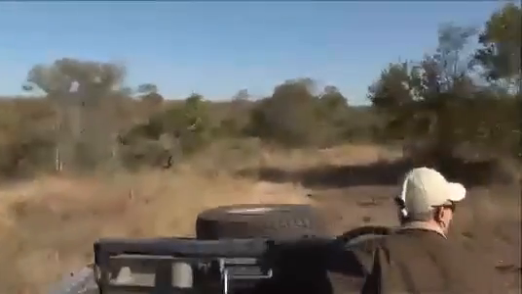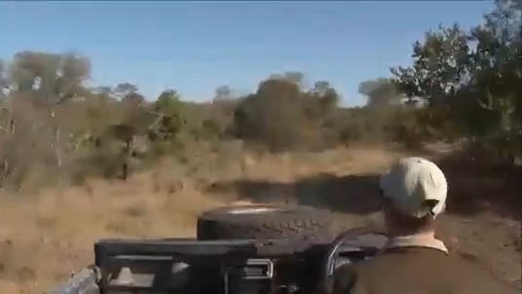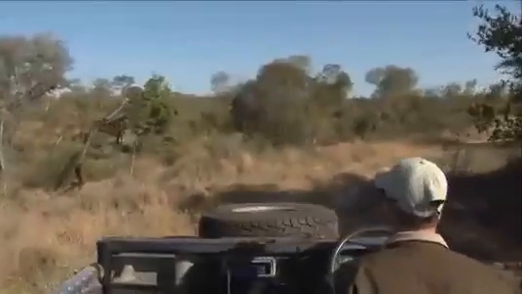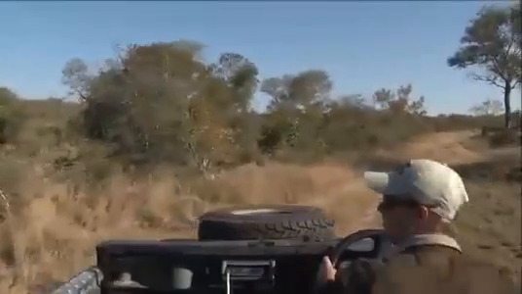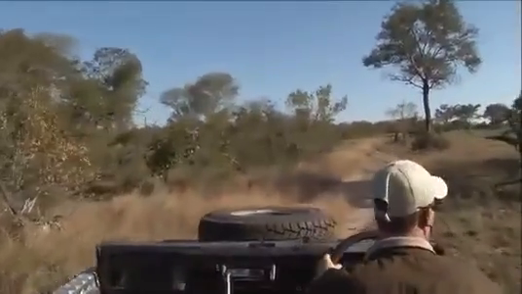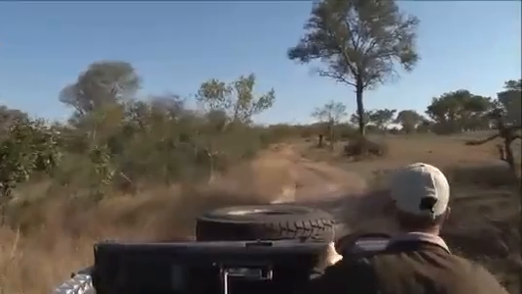Not much game around Western Gowrie this morning. Not much game at all. Buffalo have disappeared. Lions have gone. Elephants are somewhere in the block. Everything seems to be in the middle of blocks.